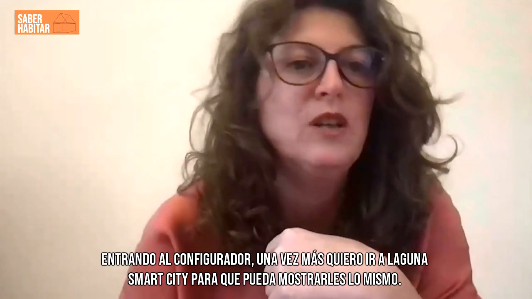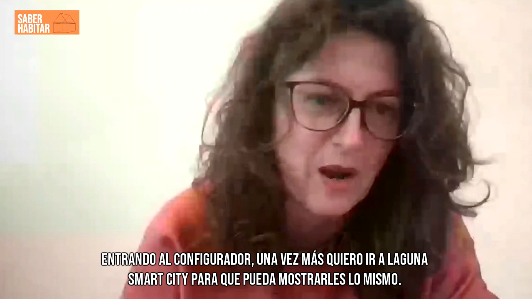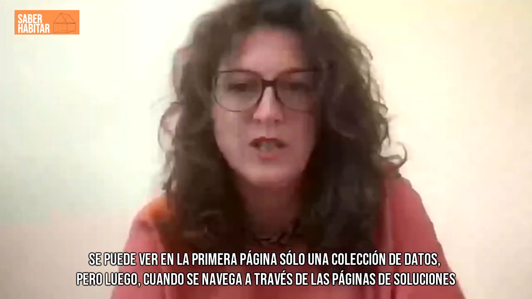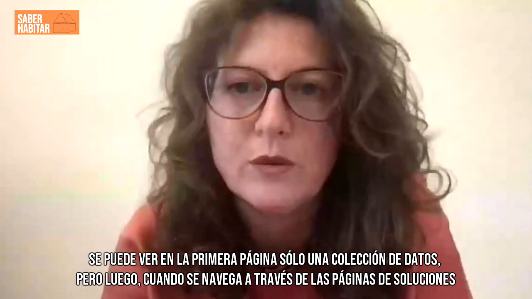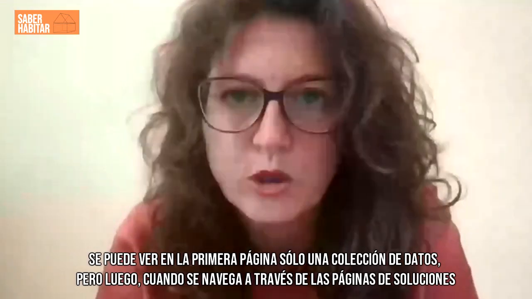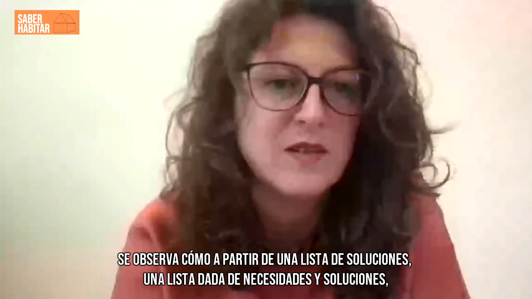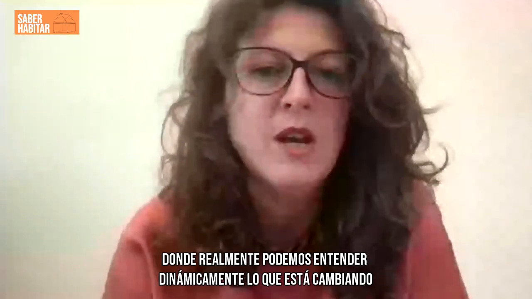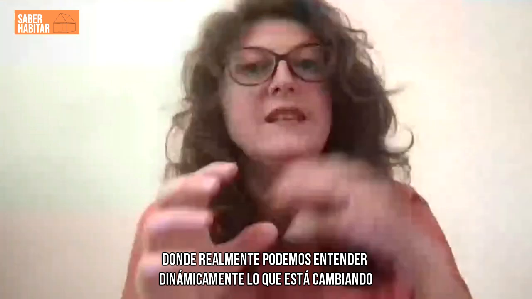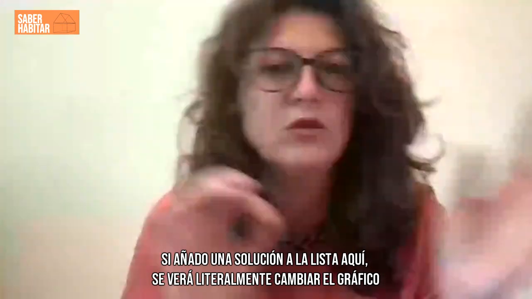And if I get to the configurator, once again, I want to go through Laguna Smart City so I can show you the very same thing here. It's in São Gonçalo do Amarante. You see, the first page is just a collection of data, but then when you go to the solution pages, here you see, from a given list of needs and a given list of solutions, how we can understand dynamically what changes if I add a solution to the list.